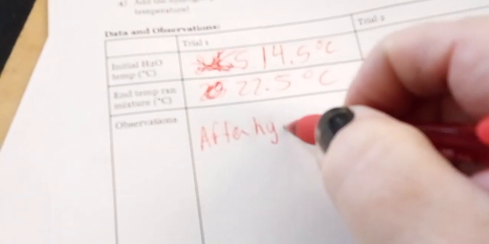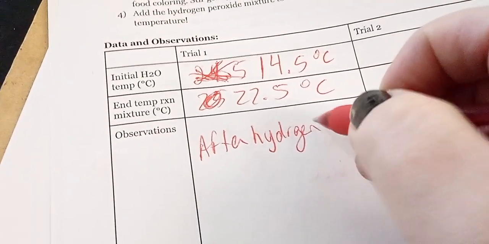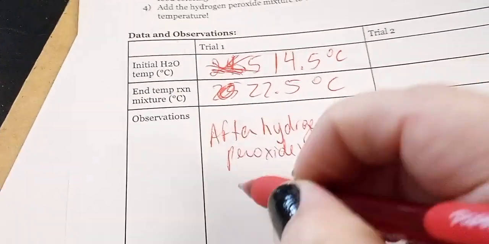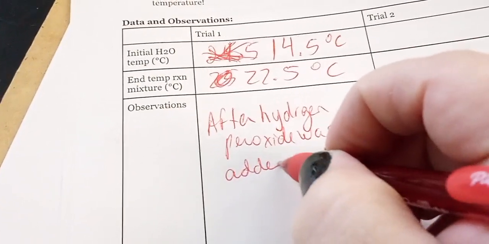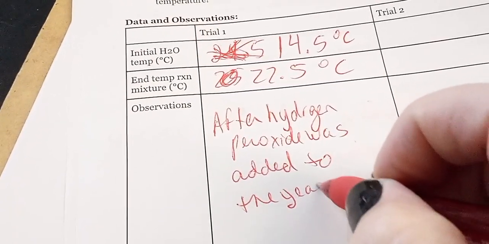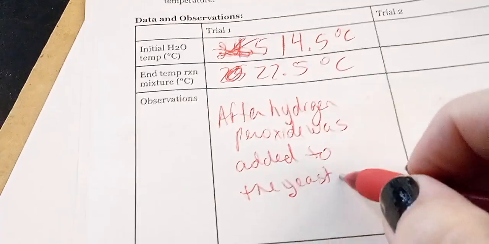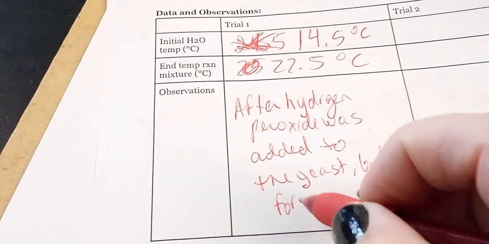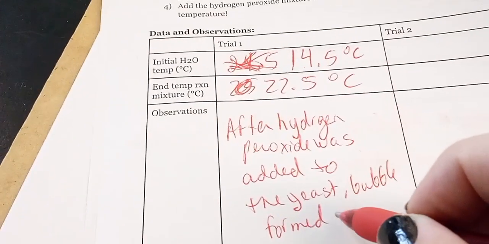The observation, so we're going to write: after hydrogen peroxide was added to the yeast, bubbles form. That's good enough for observation.